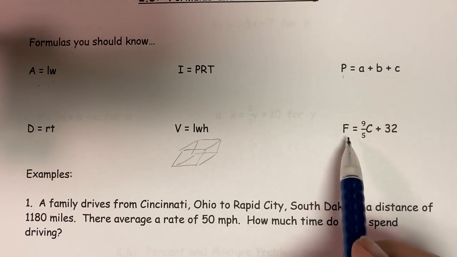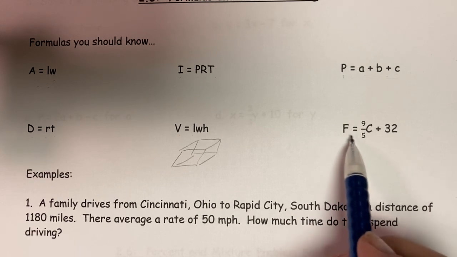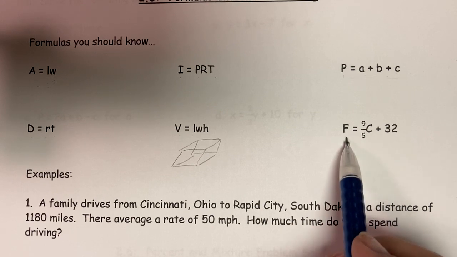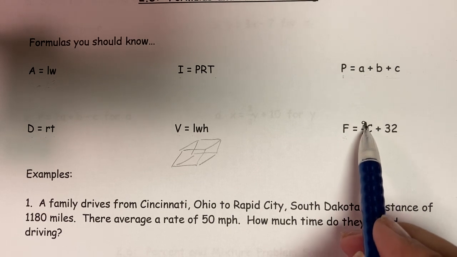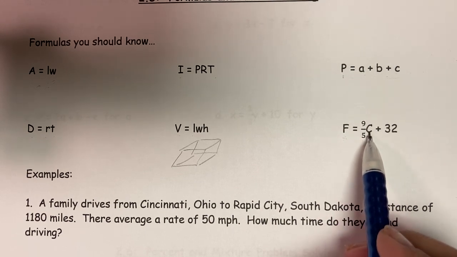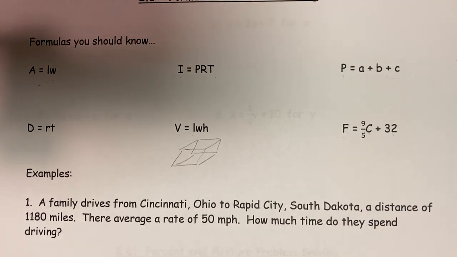And here's an interesting one. Now, I'll be honest with you. This one, if you don't have to memorize this one, you really don't have to know it. This is changing from Celsius to Fahrenheit. So if you want to find the Fahrenheit from the Celsius, you just plug it in. So 9/5 times the Celsius plus 32 will give you the temperature. Okay, so we're going to use a couple of those formulas in these problems.